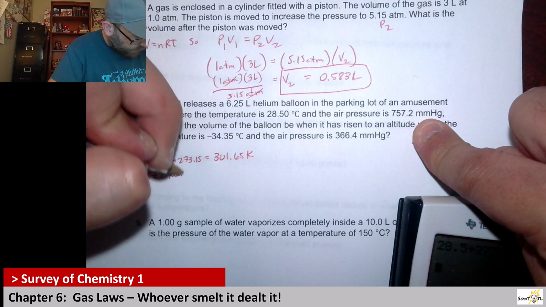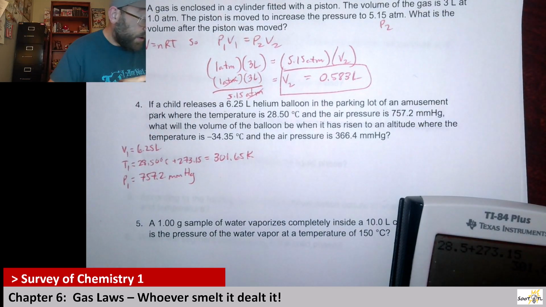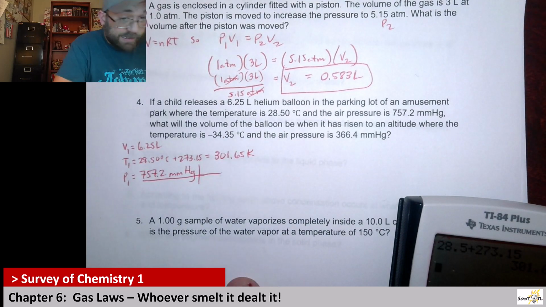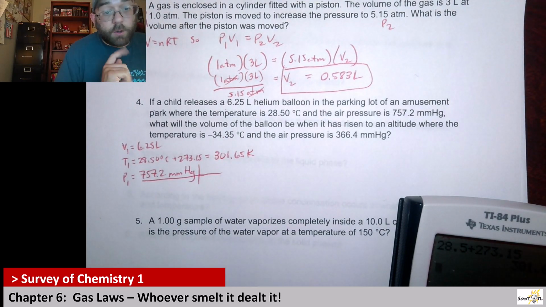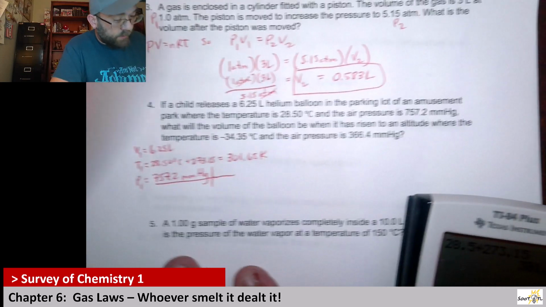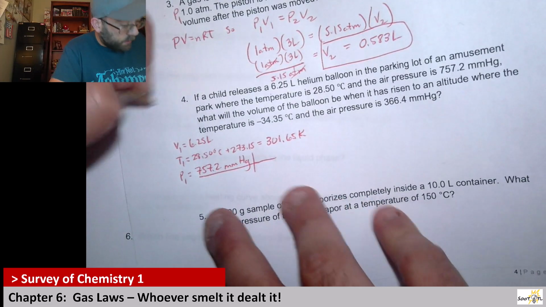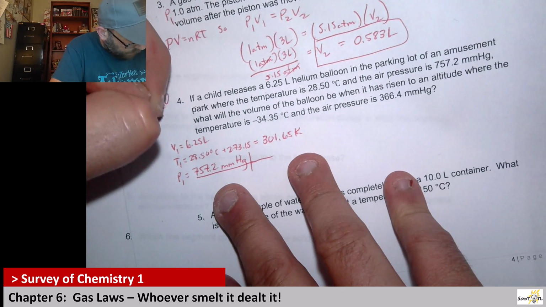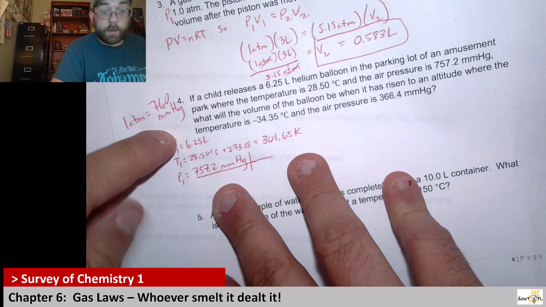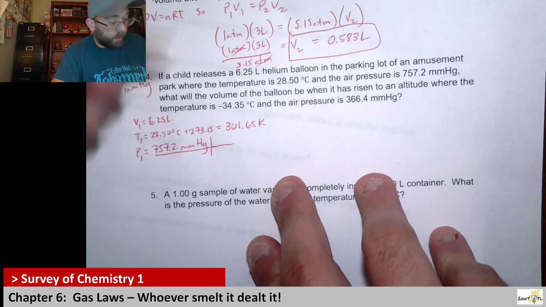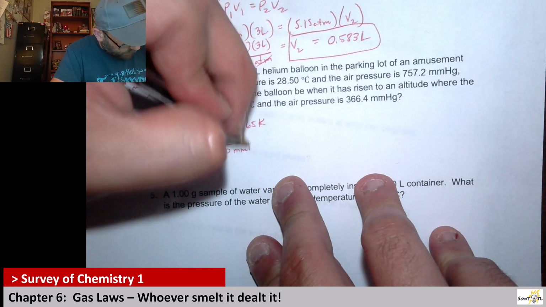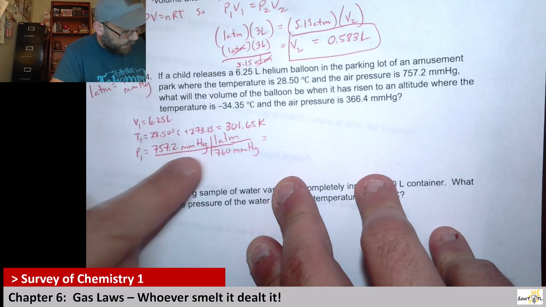And then we have an air pressure, a P1, that is 757.2 millimeters of mercury. All right, this needs to be converted to atmospheres. It doesn't necessarily need to be, but I'm going to show you. So the way that works, let me write it up here somewhere. 1 atmosphere is equal to 760 millimeters of mercury when we're talking about pressure. So I just have to divide it by the 760.